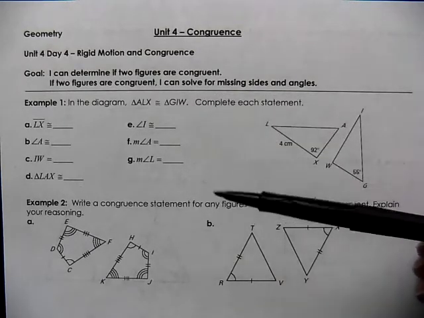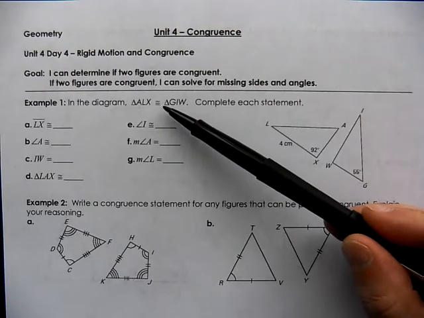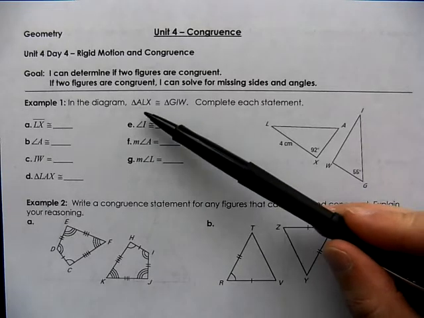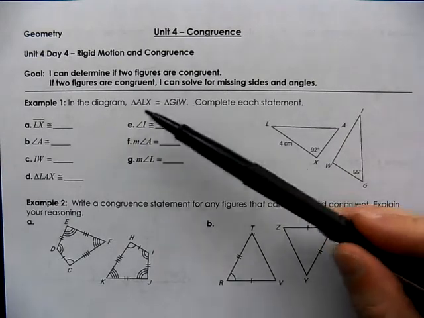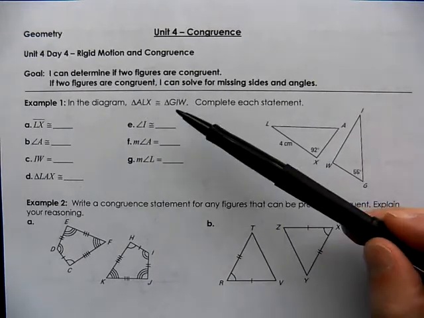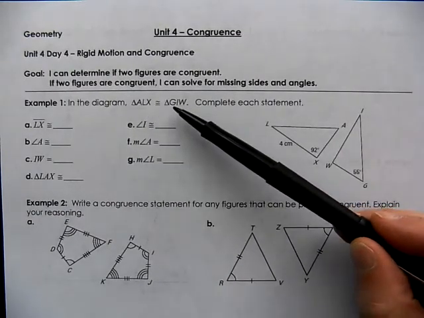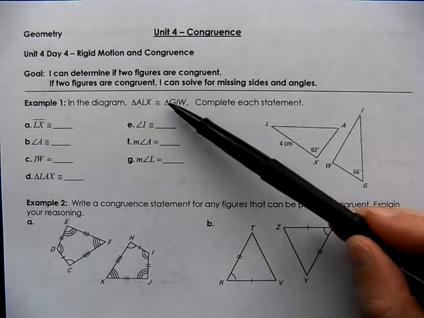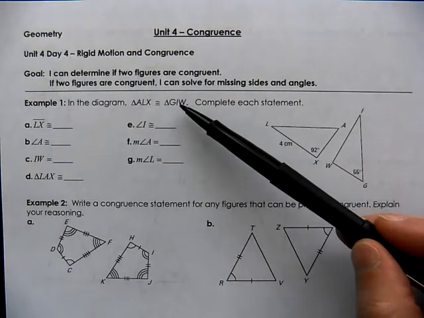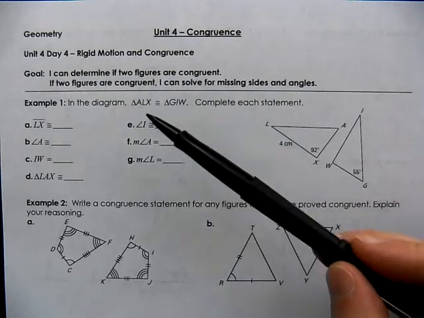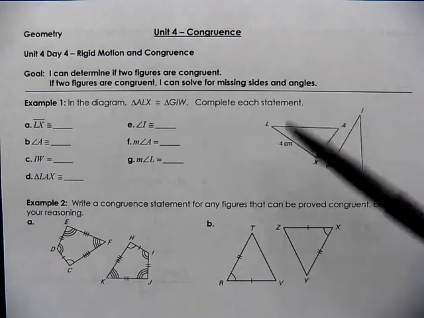So in this first example, we are going to start off with knowing that these two figures are congruent because this is the congruent statement. The congruent statement names the figures, and there's the little congruent symbol in there. And remember, we learned from the previous day of notes that the order of the letters matters. So whatever is listed as the first letter will match up with the first letter in the second name. So we're looking at A being paired up with G. L is paired up with I, and X is paired up with W.